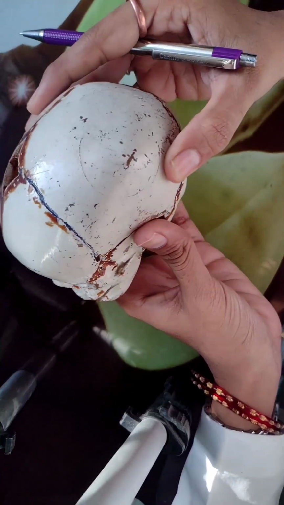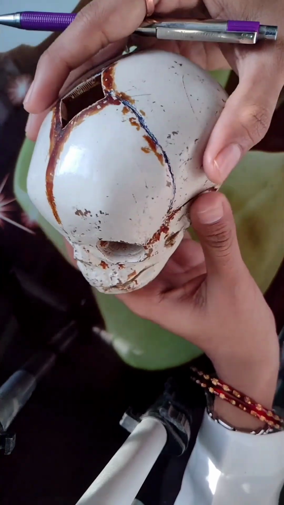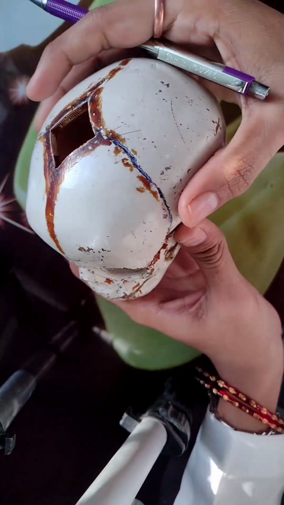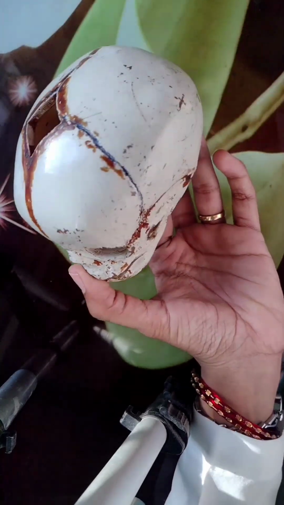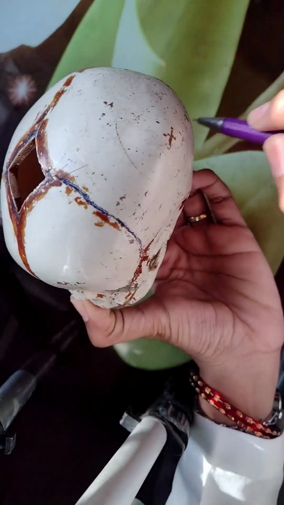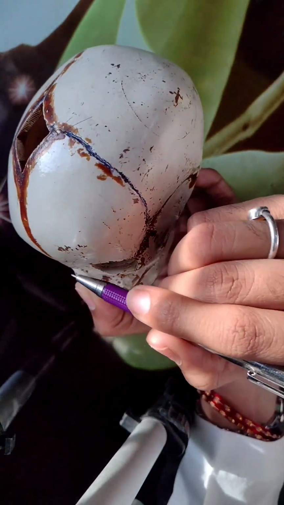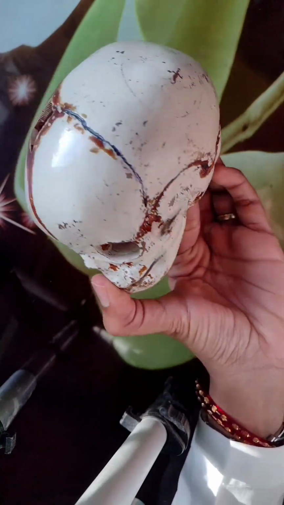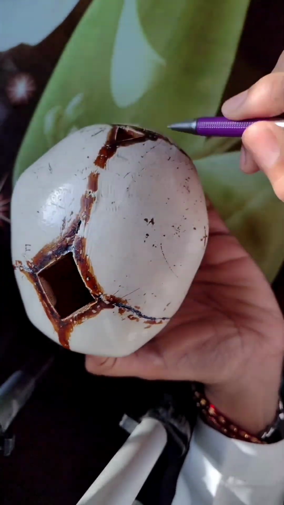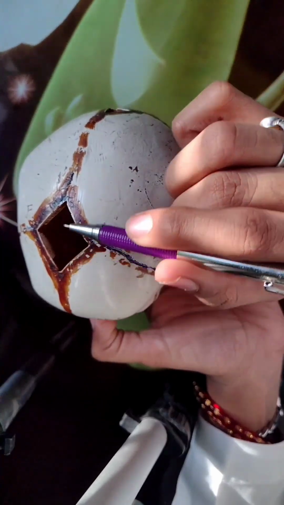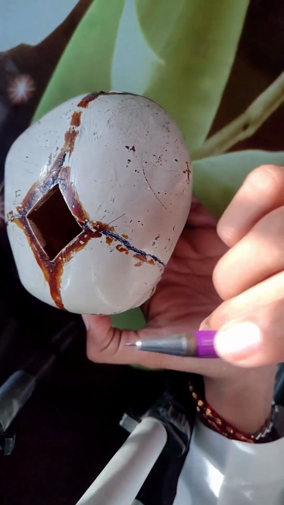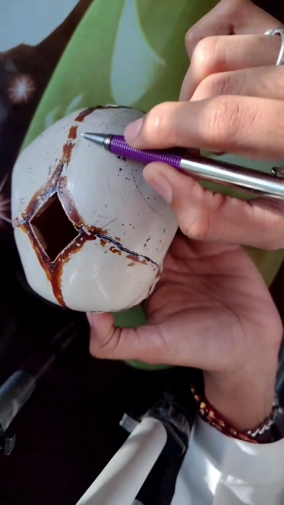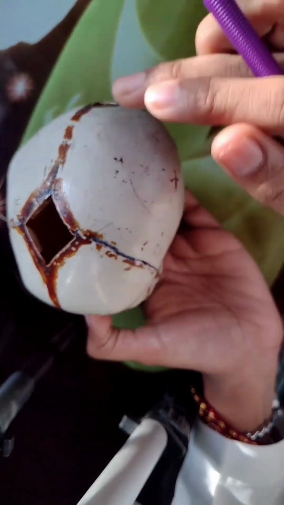This one is the fetal skull. First we will see the landmarks. There are three landmarks in the fetal skull: the vault, the face and the base. The first is the vault. What is a vault? Vault is the large dome-shaped form from the cranial bone.